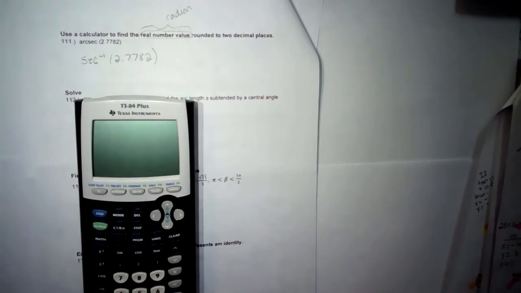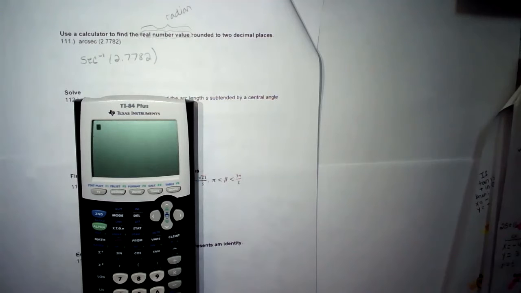Because I'm not sure how tricky they are. They may have the answer if you had left it in degree mode. So you want to make sure that you're in radian mode. That's what that real number value means.